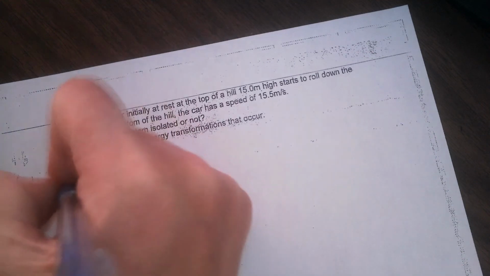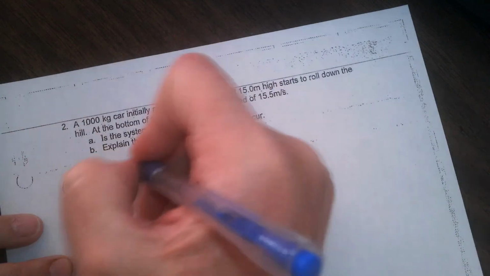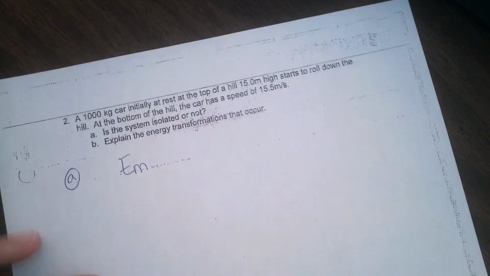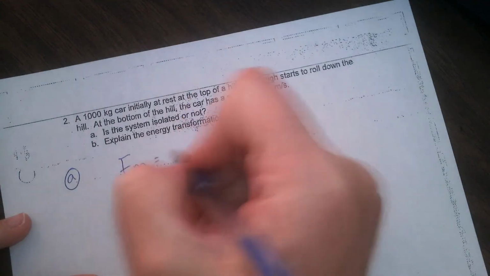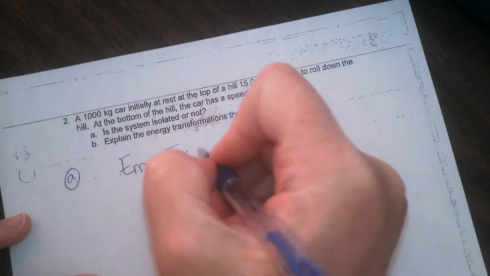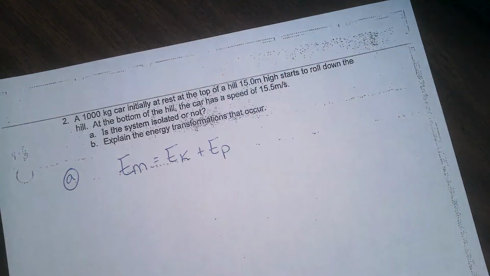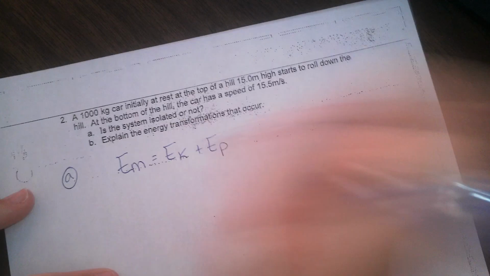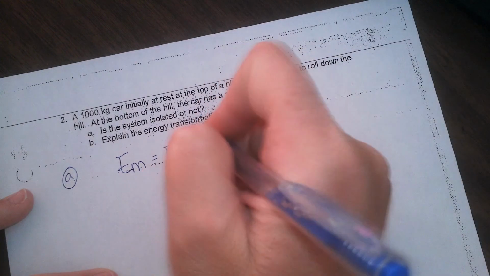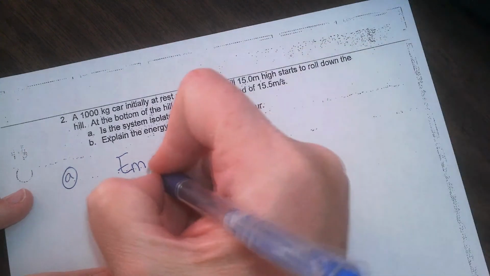Well, first thing mathematically, we need to decide on mechanical energy, and we're going to be looking at mechanical energy being the sum of kinetic energy and potential energy. So at the top of the hill, it's initially at rest, so there's no EK. Okay, so this is initial.